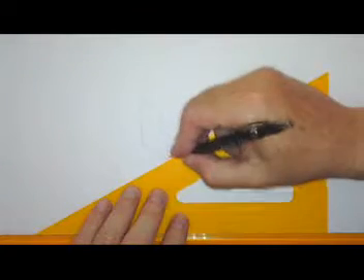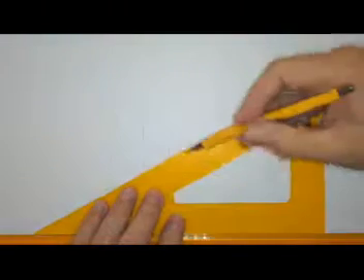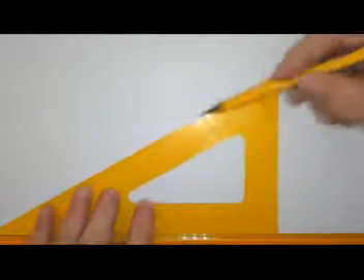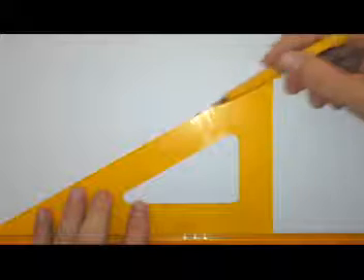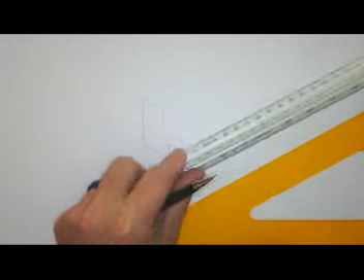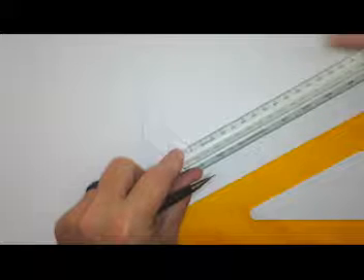Okay. That of course is now going to go to my right view. Okay. They tell me my square is a measurement of 30. So if I come along here to my square, 30.